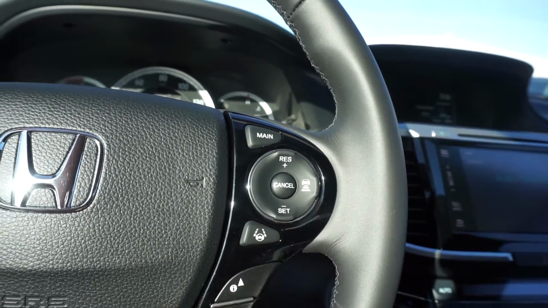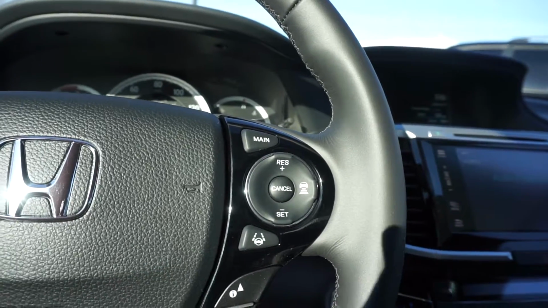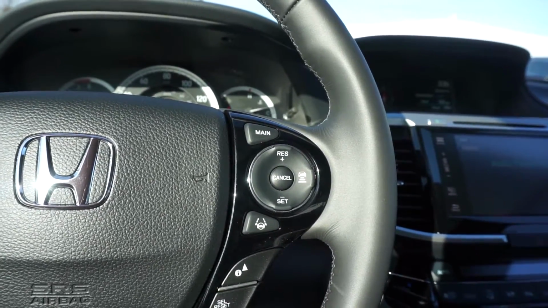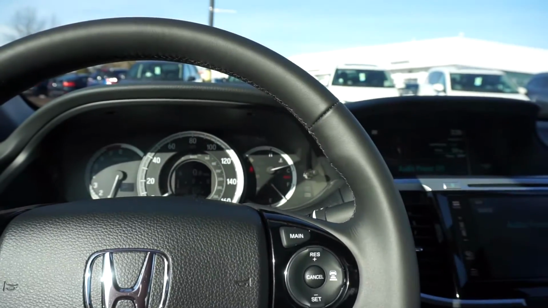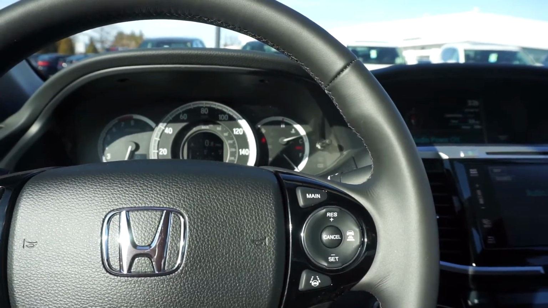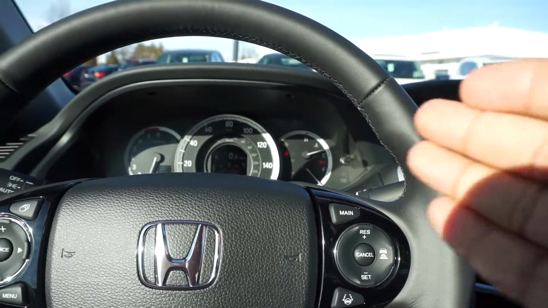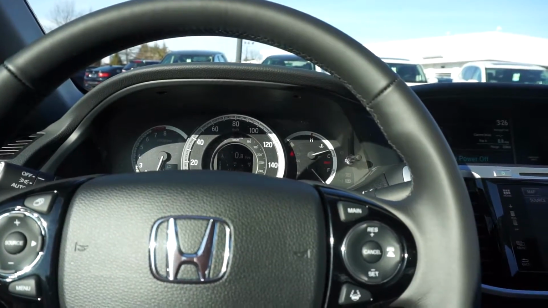So this basically controls the car's speed depending on the car in front of you when you're in cruise control. So let's say the car is at 65 miles an hour that you set the cruise control at, and then the car in front of you is at 55 miles an hour or slower. This car will automatically slow down to 55 by itself. If the car in front of you moves out of the way or speeds up, then the car will automatically go back to the set speed.